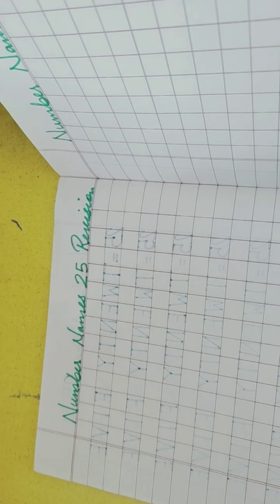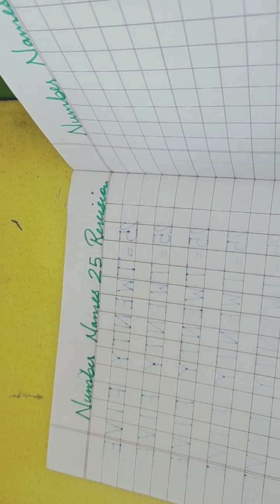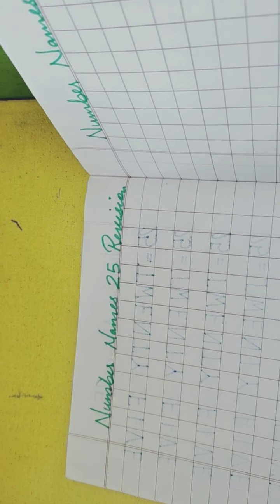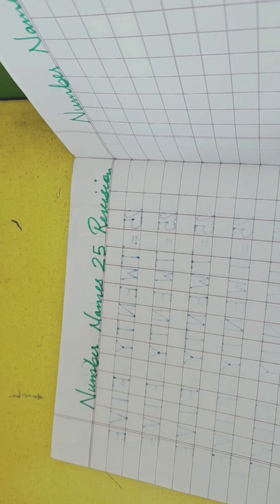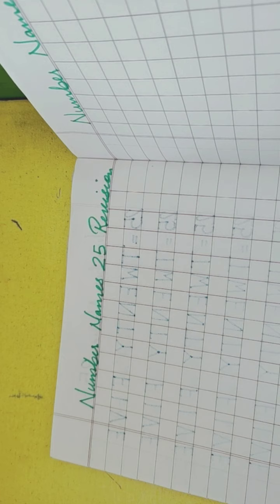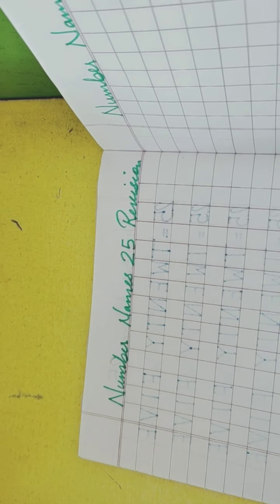In the previous video we learned the number names of 25. Now we will do revision of the number names of 25, so that we can start the number names of 26. Now take out your pencil and eraser.